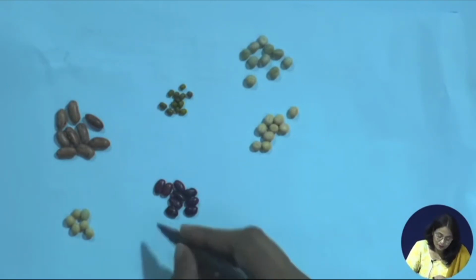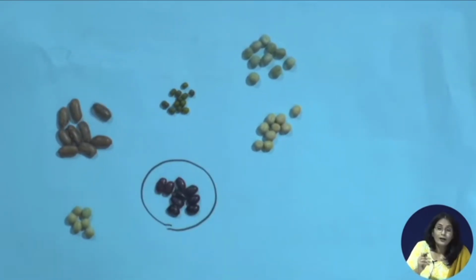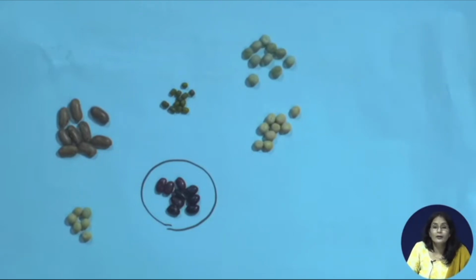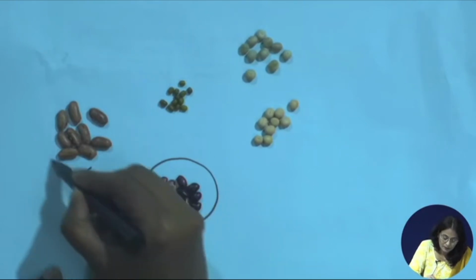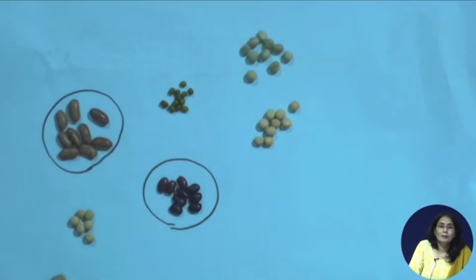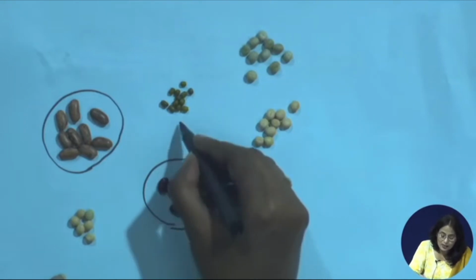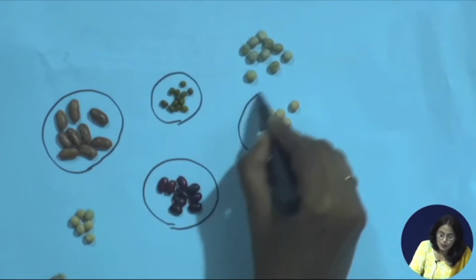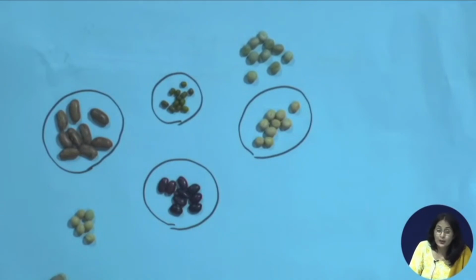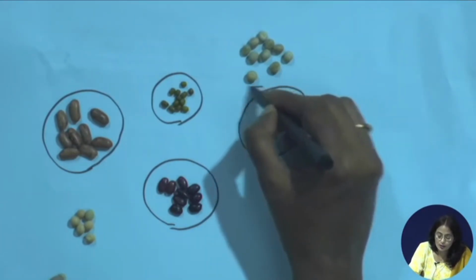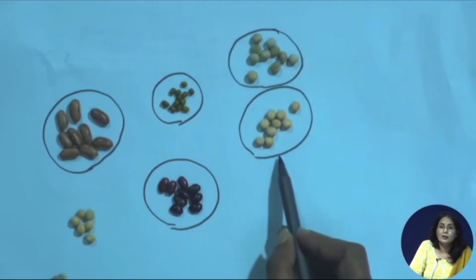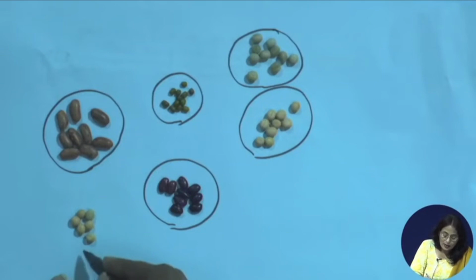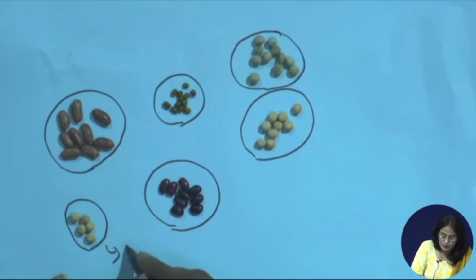This is your rajma, red kidney bean or red rajma. This is again another variety of rajma. This is your green moong. This is your yellow peas, not peanuts, I'm sorry, yellow peas. These are your green peas, dried green peas. These are your dried yellow peas, and these are your soya beans.